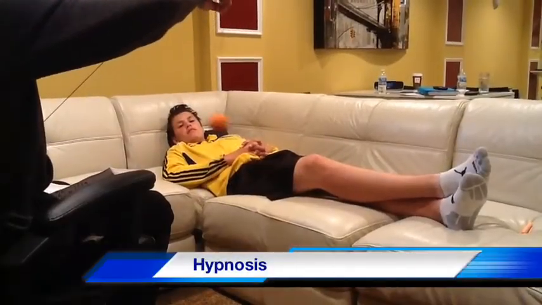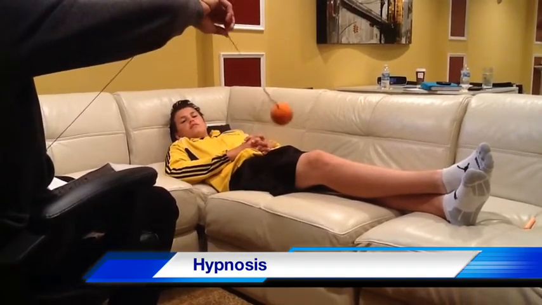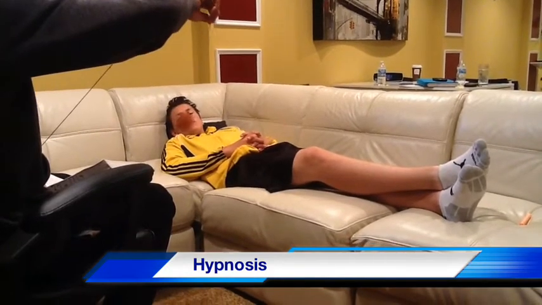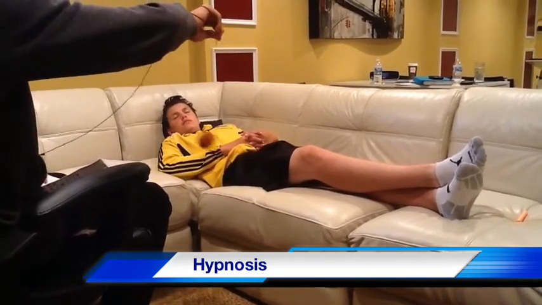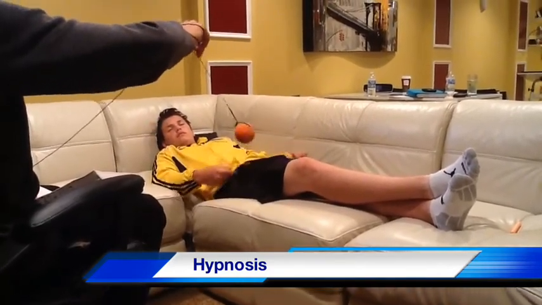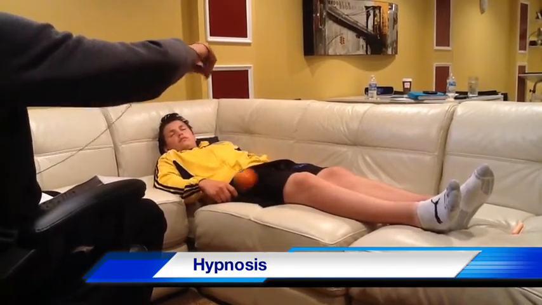Your eyelids are becoming heavy. Now heavier and heavier. They are beginning to close. You're becoming more deeply relaxed. Your breathing is now deep and regular. Your muscles are becoming more and more relaxed. Your whole body is beginning to feel like lead. You can't move your arms. Move your right arm. He cannot do it.